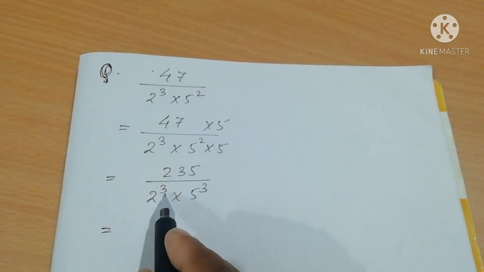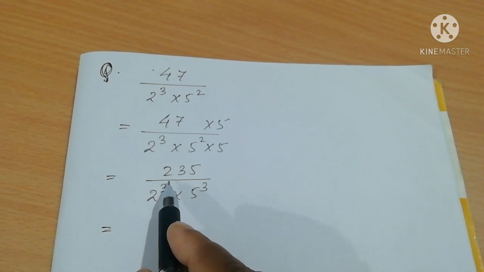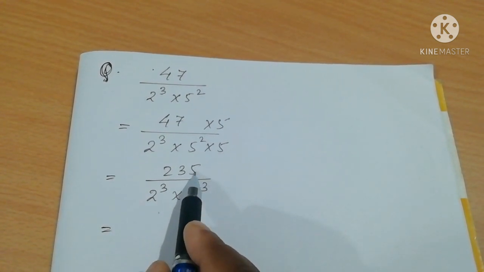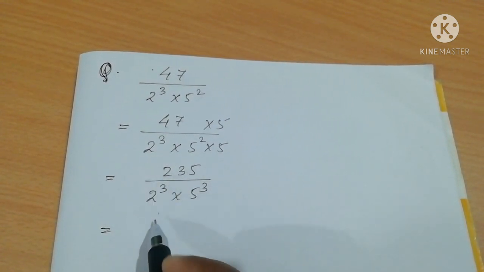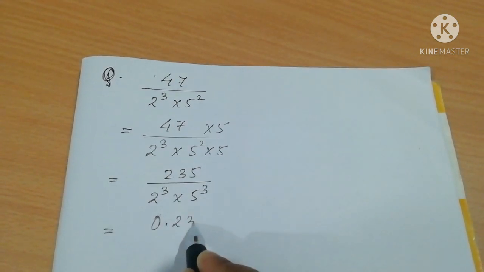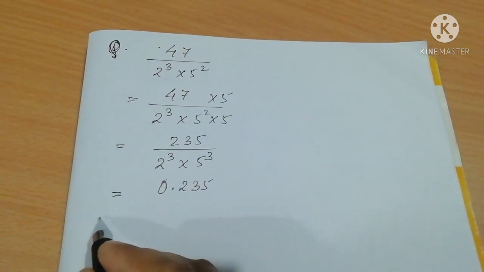So 3 is the largest exponent, so it will terminate after 3 decimal places. So 1, 2, 3. Before that I'll put a decimal sign. So 0.235. So how we got it?